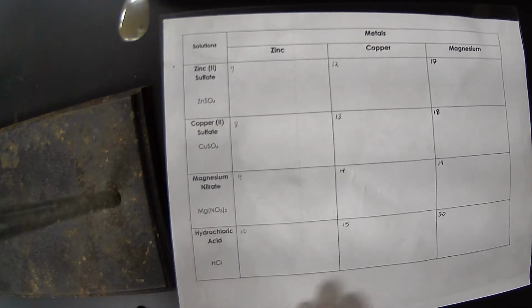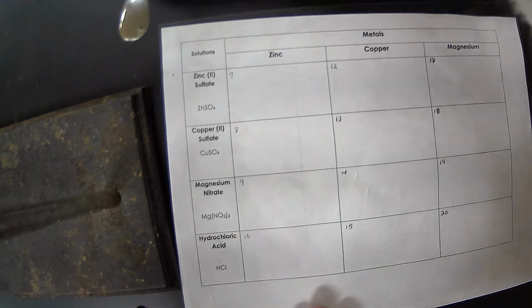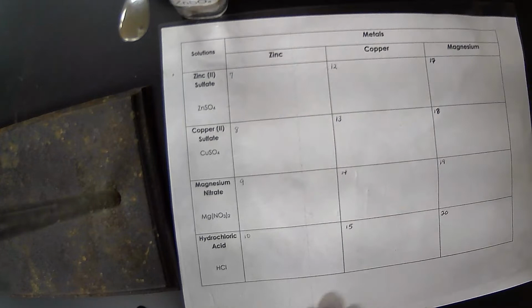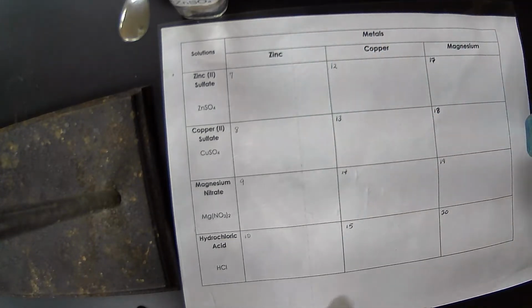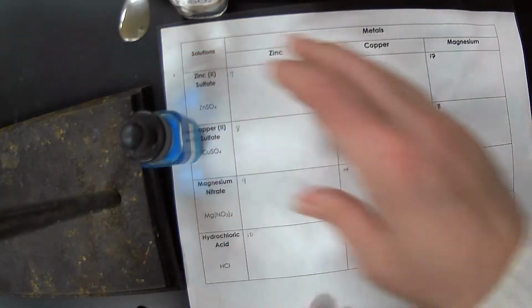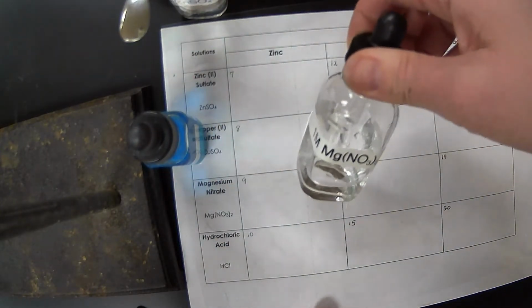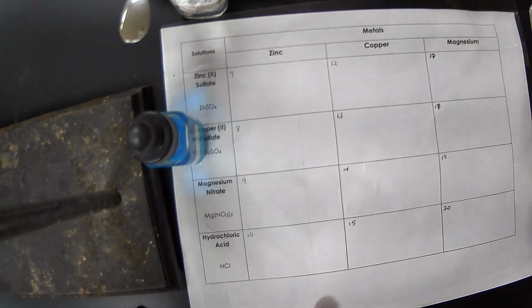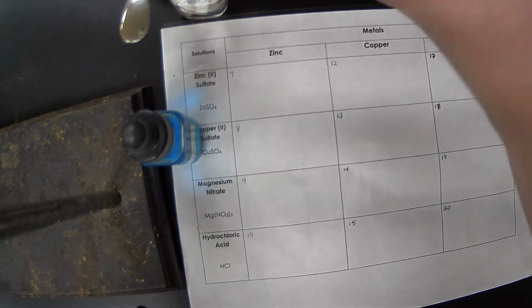Okay, so for the lab today, we are working with zinc sulfate, which is this solution right here. It's odorless and colorless. Then we have copper 2 sulfate, this blue solution. We know copper solutions are always blue. And then we have magnesium nitrate, also a clear solution, and then we have hydrochloric acid, this, another clear solution.